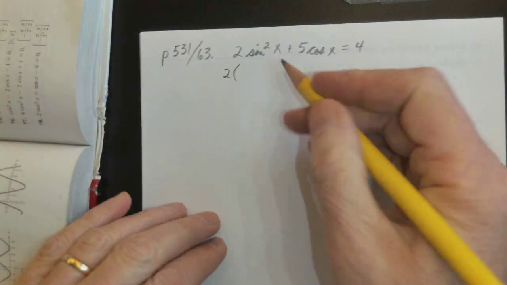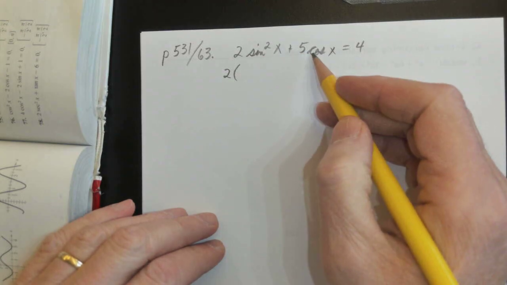Having two different trig functions, unless you can work it through intuitively, it's better to get it down to one trig function. What do you think would be a good step here then? Change sine squared x to 1 minus cosine squared.